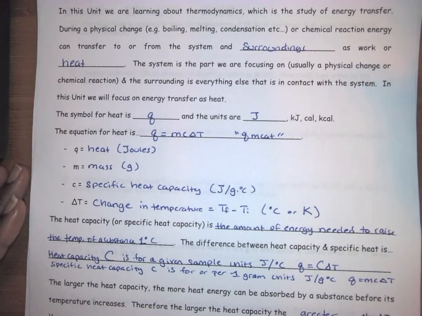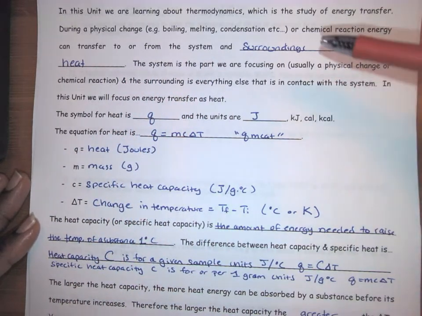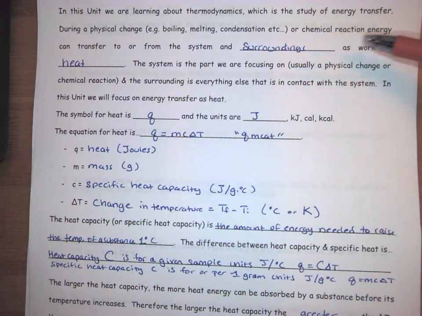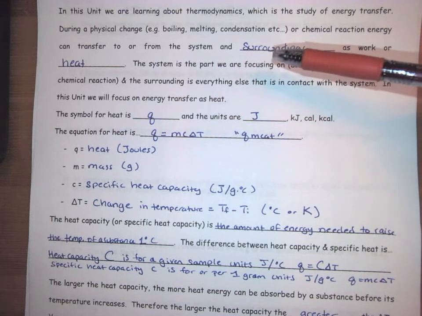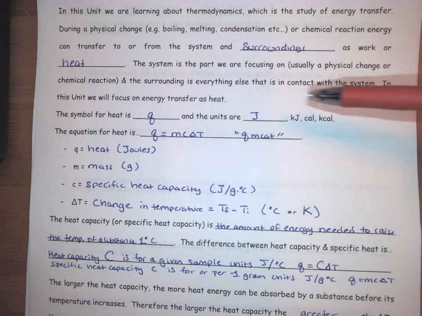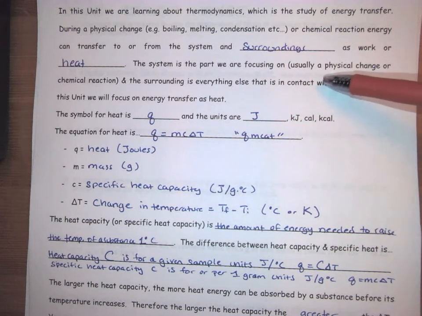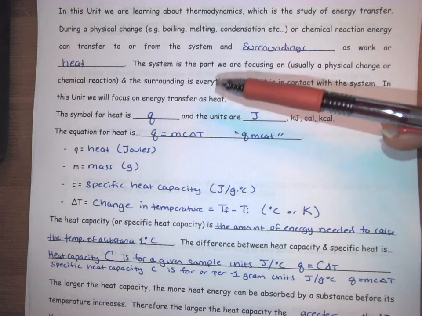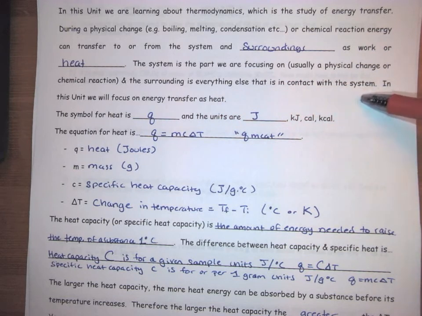So from a chemist's perspective, during a physical change, whether that's boiling, melting, or condensation, or a chemical reaction, energy can transfer to or from the system and surroundings in two ways. One as work and the other as heat. Now, when I say system, it means the part that we're focusing on. So that's usually, if we're dealing with a chemical reaction, the chemical reaction. And the surroundings would be everything else that's in contact with that system.